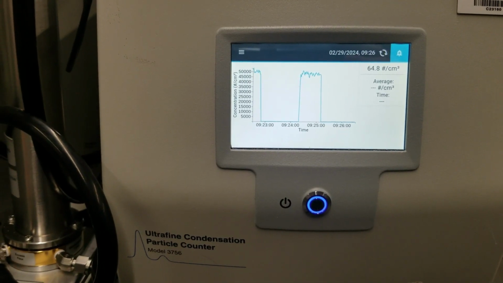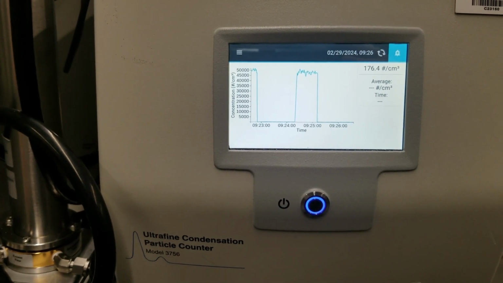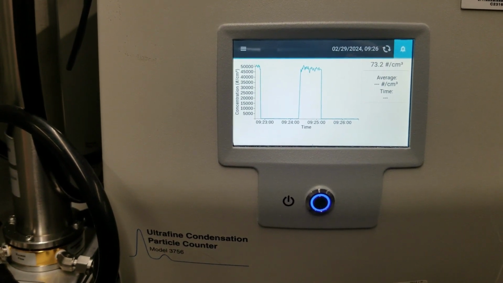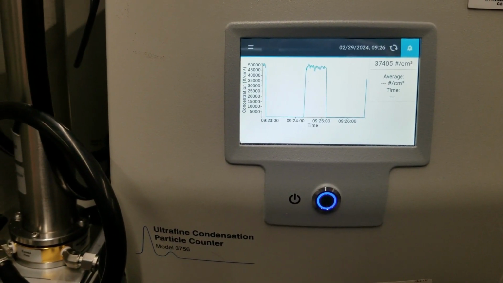In this clip, you can see the CPC downstream concentration of about 100 particles per cubic centimeter switching to the upstream sampling port at about 45,000 particles per cubic centimeter.